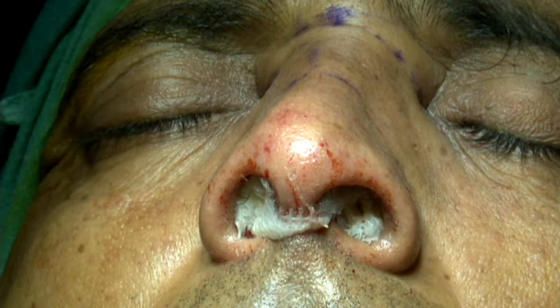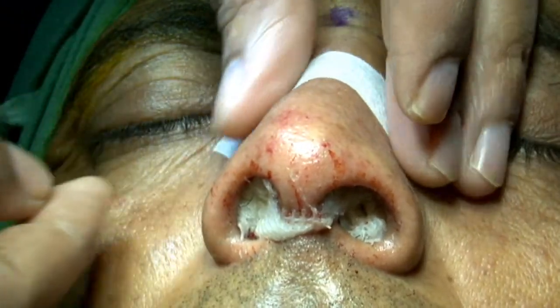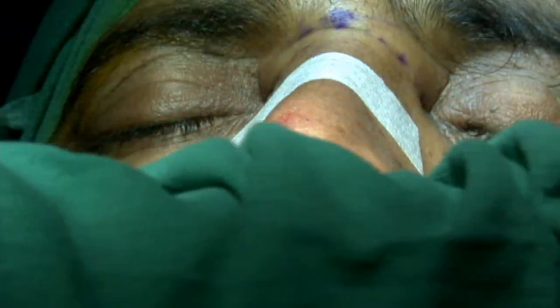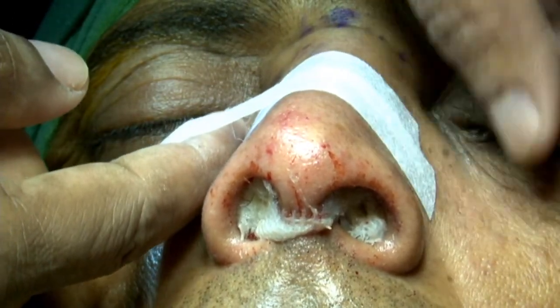First layer of Steri-strips. First that is on the center, then the next half on the interior, like this.